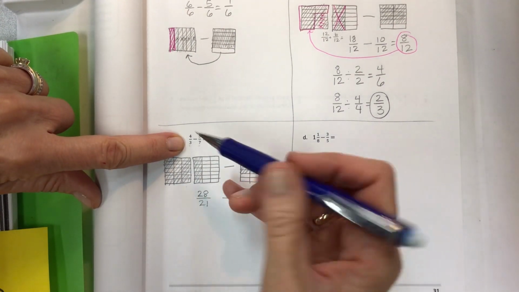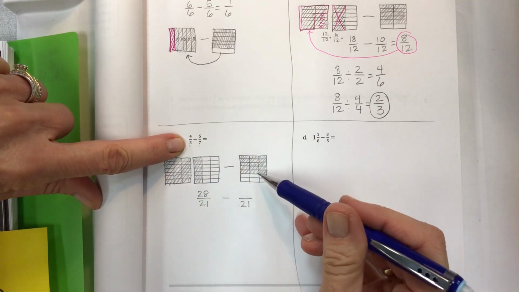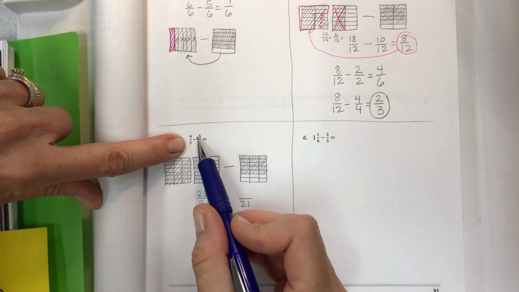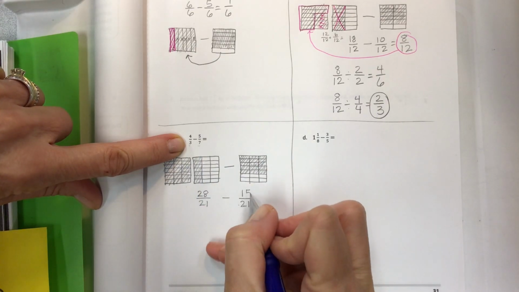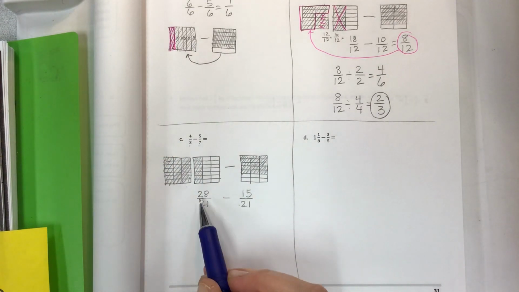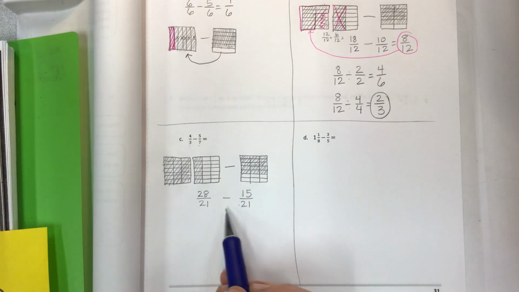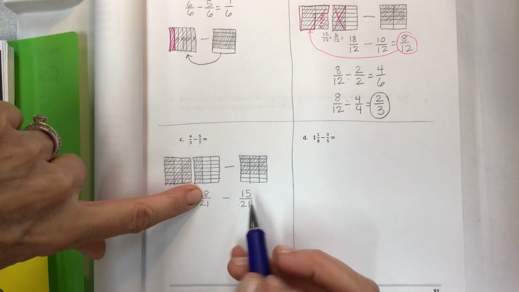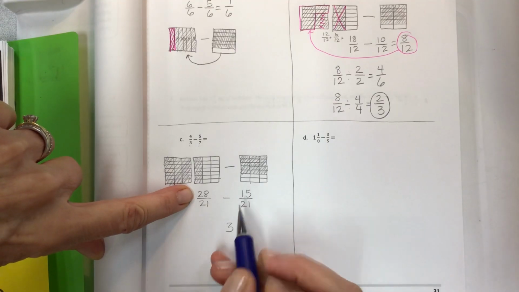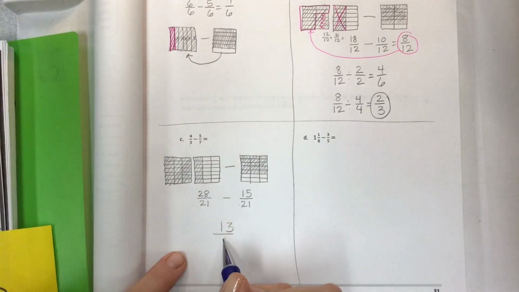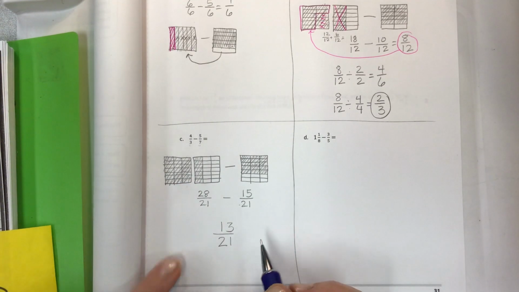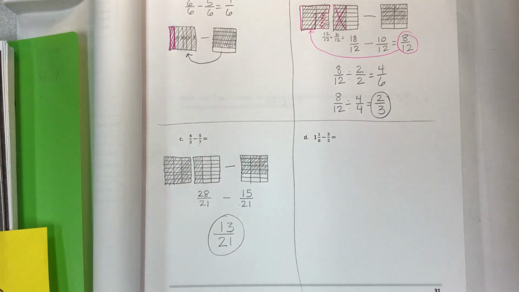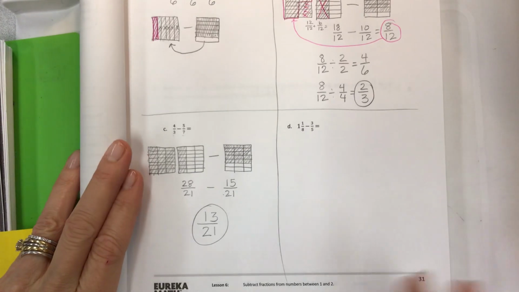Okay, now the next one, we had 7ths, but we multiplied it 3 times, which means all the shaded got multiplied 3 times for 15. Now we have a subtraction problem that we can solve because we have a common denominator. So 28 minus 15, there's your 13. 21st, nice prime number, and that's your final answer. Can't be simplified, so we'll move on.